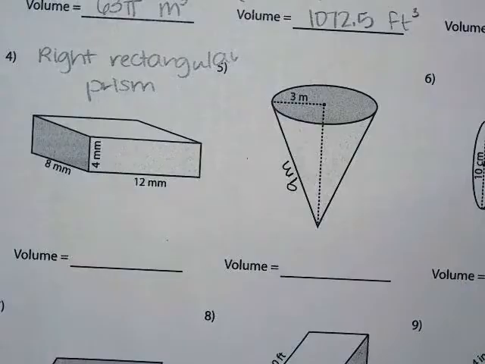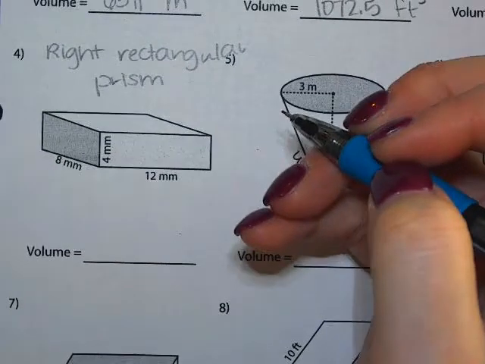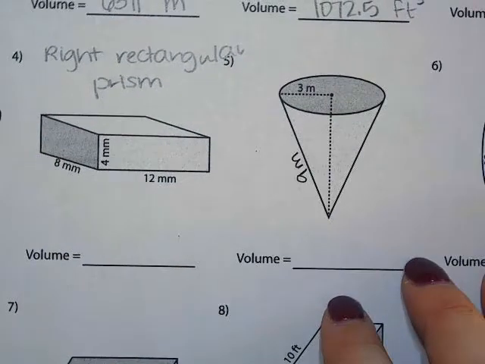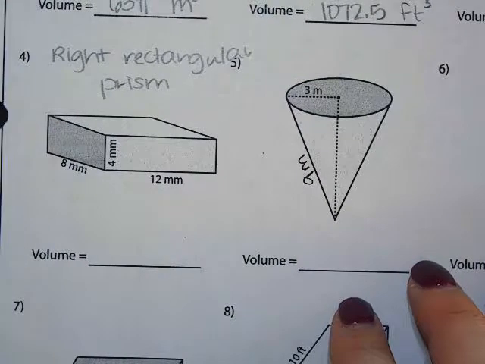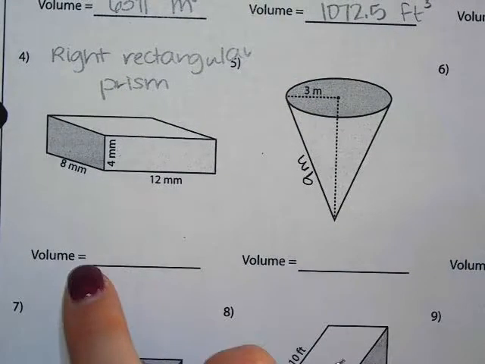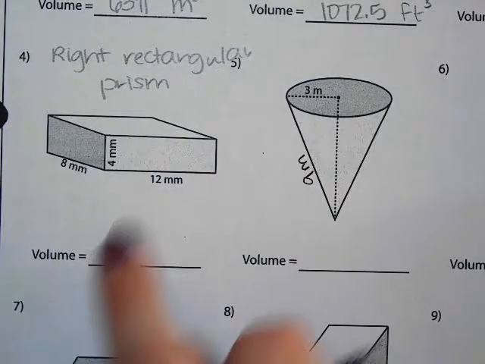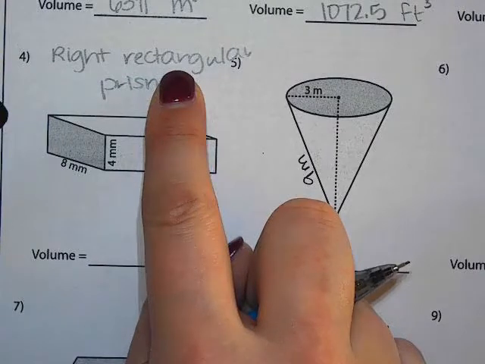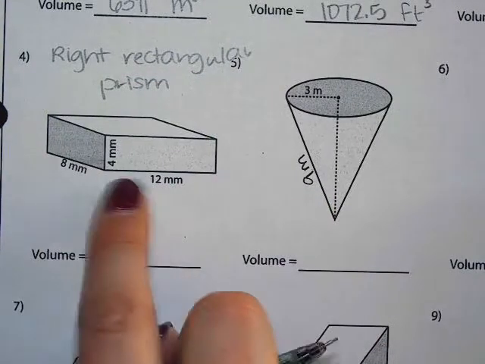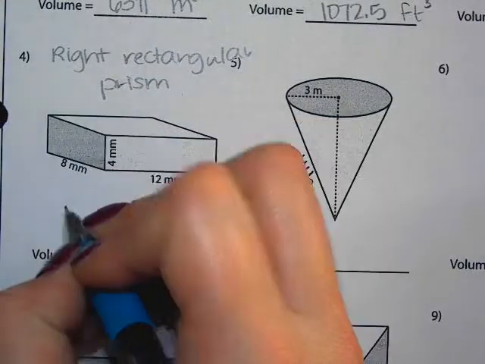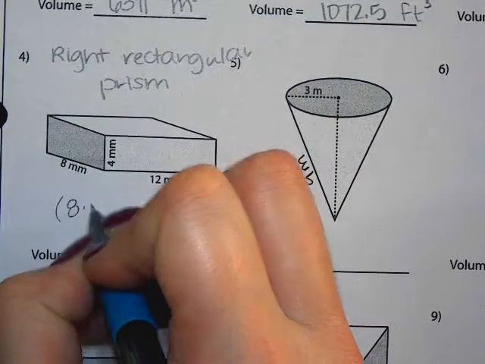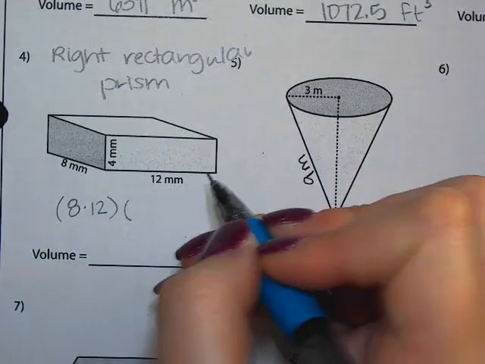All right. Right rectangular prism. What's the formula for the volume? Area of the base times the height. Are you noticing something? It's very repetitive. All right. So this time, the shape of the base is a rectangle. And so how do we find the area of the base? So I'd say 8 times 12, that's the base. What's the height? 4.